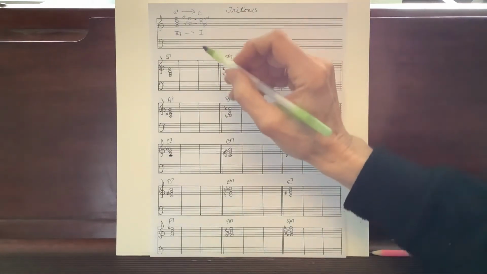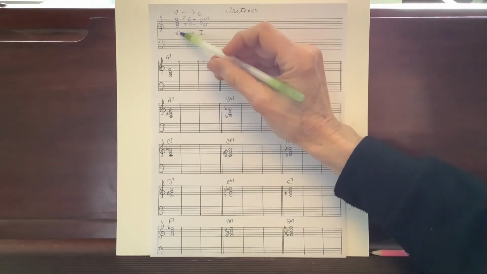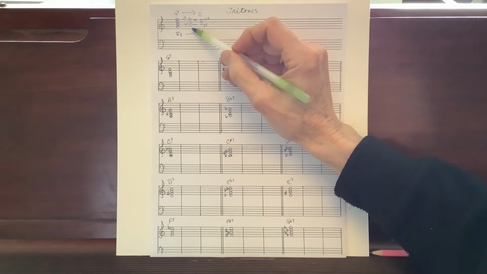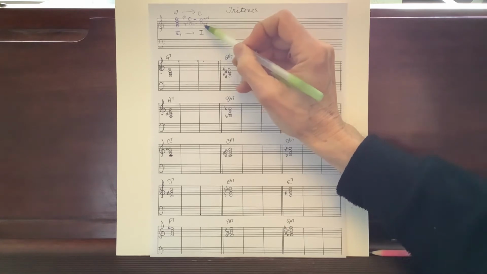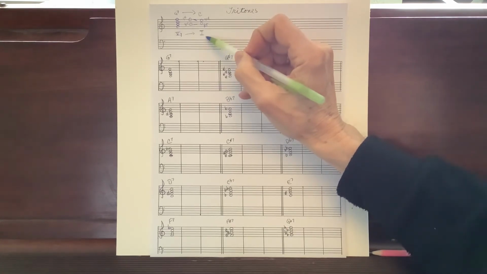So let's have a listen to this. We have the G7th chord. We have its tritone B, F, and that tritone resolves to the root and third, C, E, of the one chord.